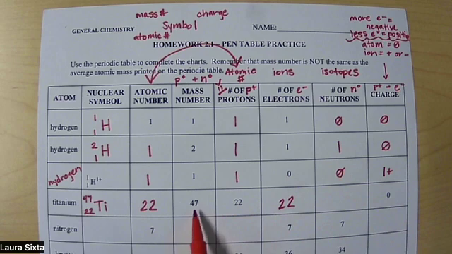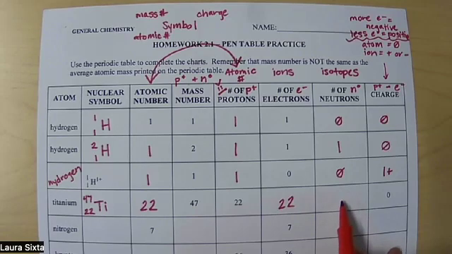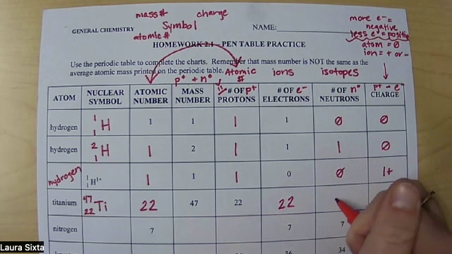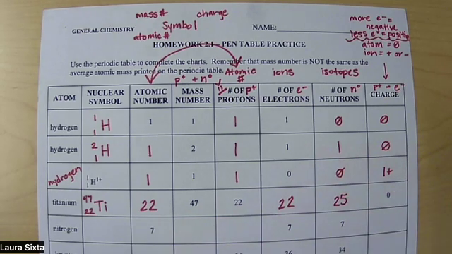If a mass is 47 and my protons is 22, 47 minus 22, or I could look at this as 22 plus what is going to get me to 47. And no shame in the calculator game. If you need one, I've got those pink calculators at the front of my table. If I can do mental math, because sometimes I can, 22 plus 25 is going to get me to 47.